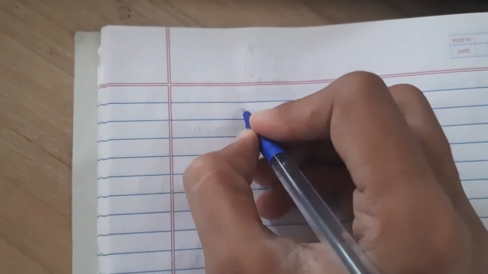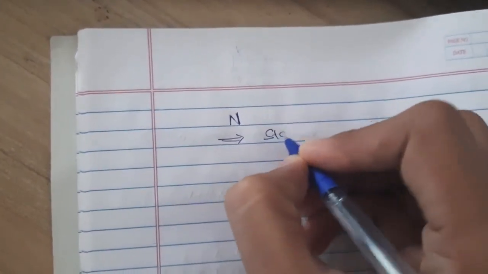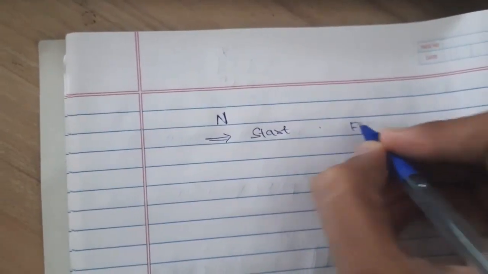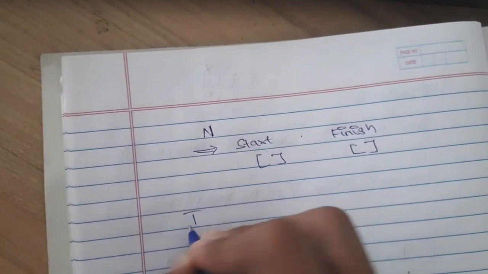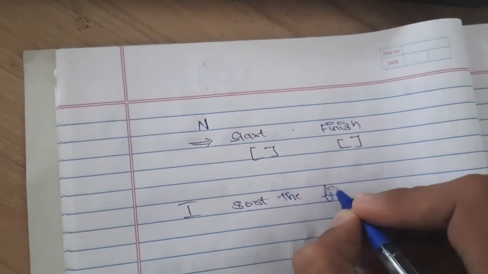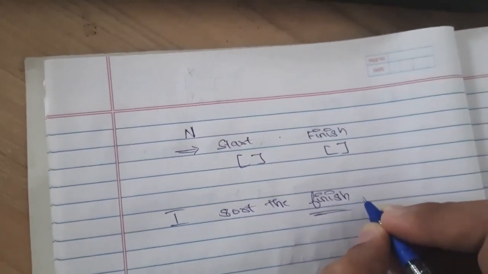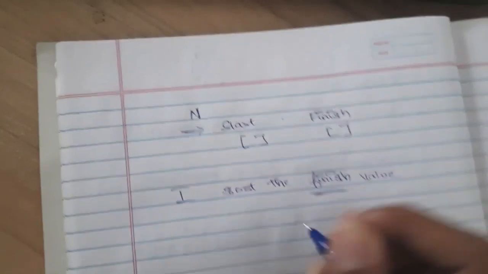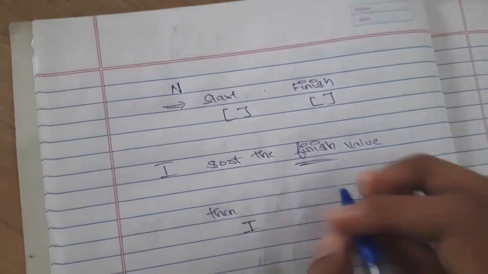So the logic behind is like we are given n activities. So each activity will be having a start and finish day. So it will be in an array format. So the first step is to sort the activities in terms of finish value, and then the first activity will be automatically added.